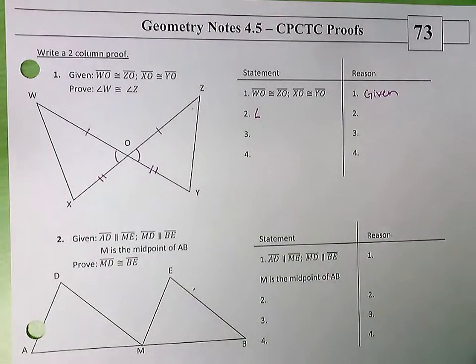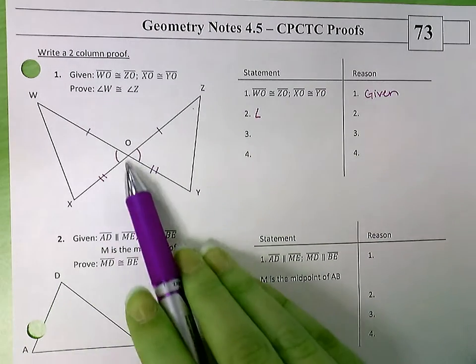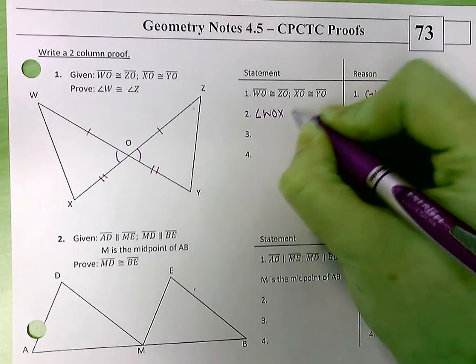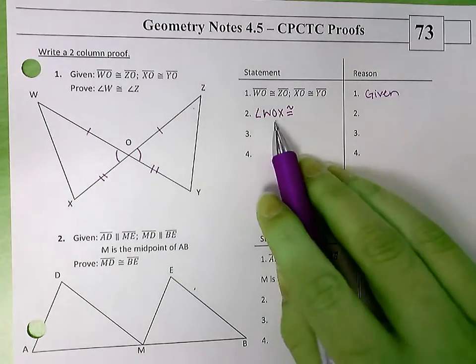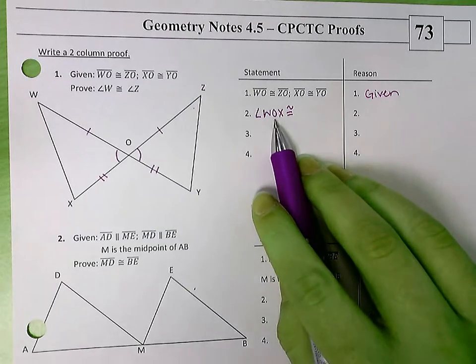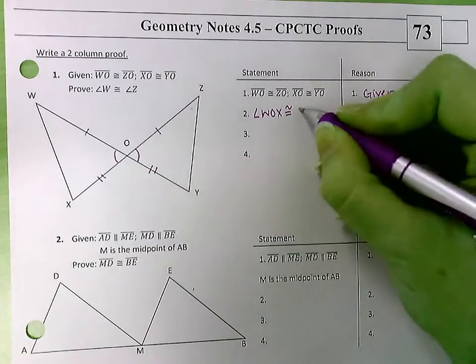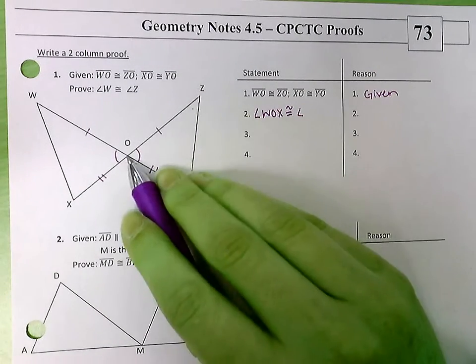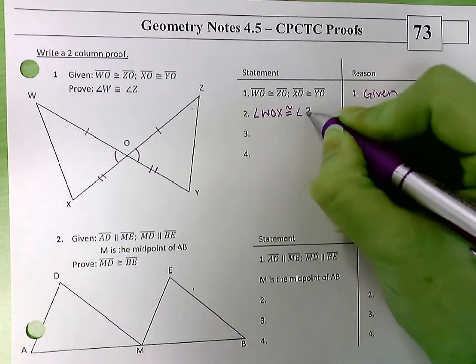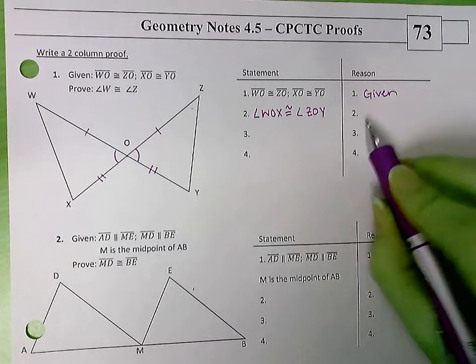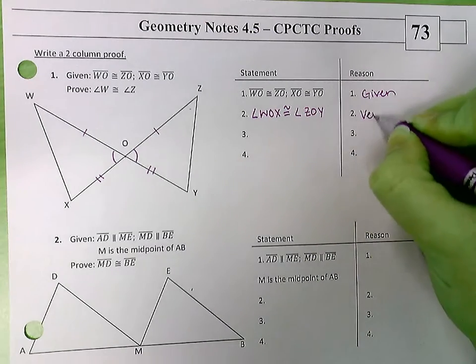So I can say angle WOX, making sure O is that center letter, because that would be the vertex of that angle, is congruent to angle ZOY. I do need to label all three letters there. Now I can say those are congruent by the vertical angle theorem.